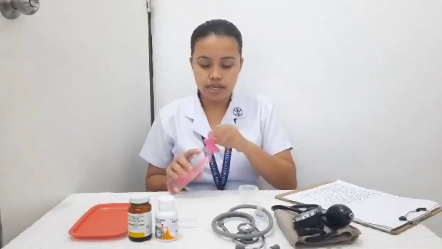Then now I am going to organize the supplies and bring the requisites to the preparation area. The requisites include the medicine cup, the medicine tray, and if needed the stethoscope and the sphygmomanometer. Then now I am going to perform hand hygiene first to deter the spread of microorganisms.